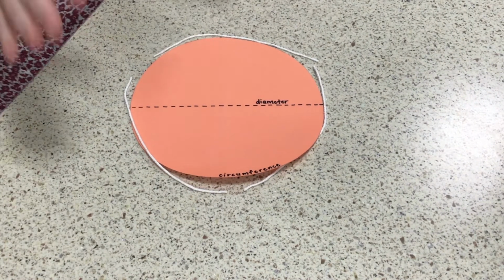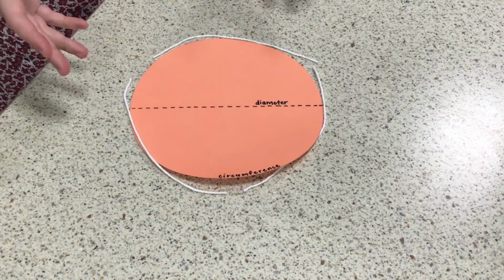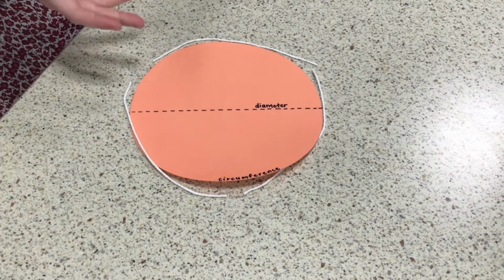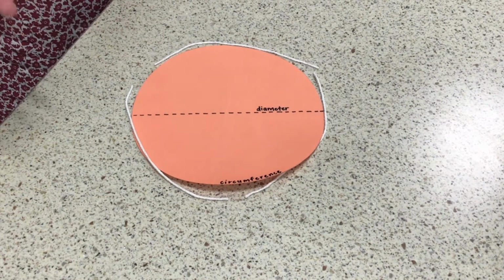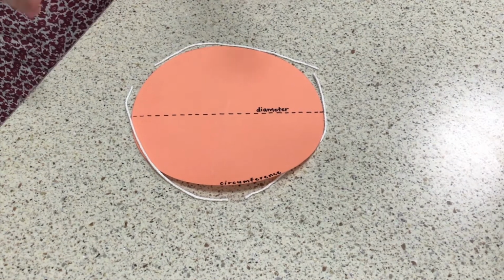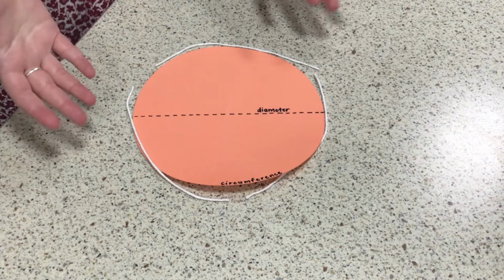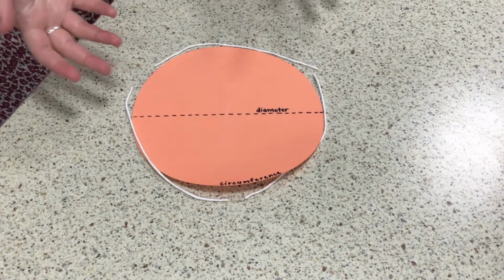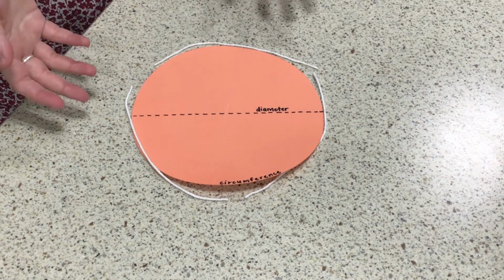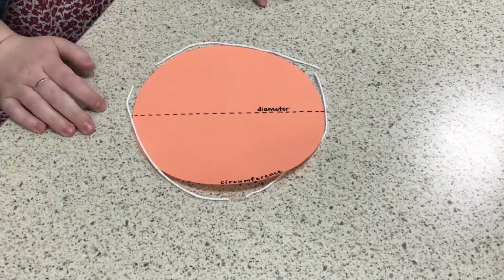Now, it's not exactly 3, it's actually 3.14159265358979, on and on and on. Pi never ends. So diameter times pi is circumference. And that's a fun way we can use pi. You can measure different things around your house. So let's see what Vincent has cooking up for Pi Day.